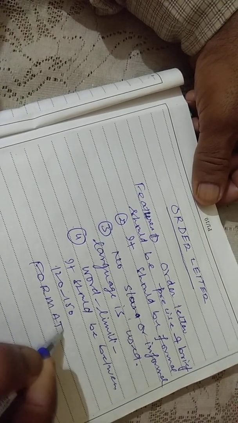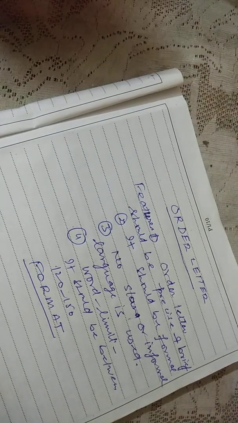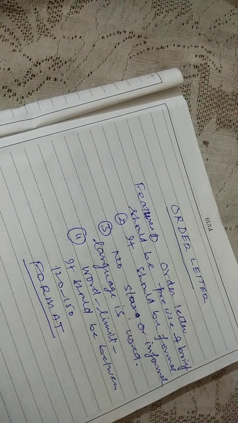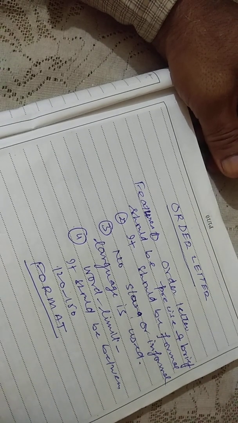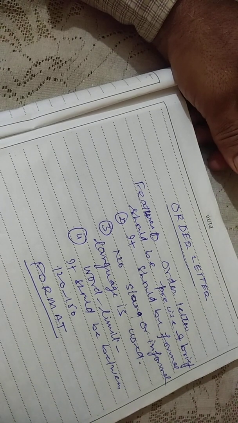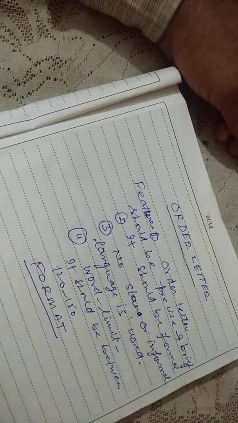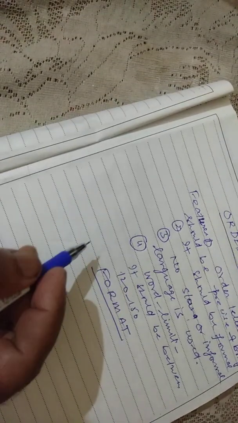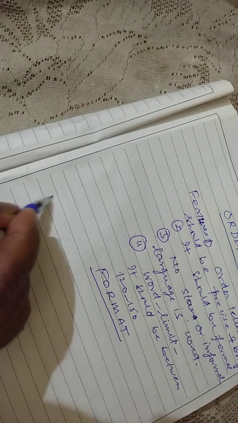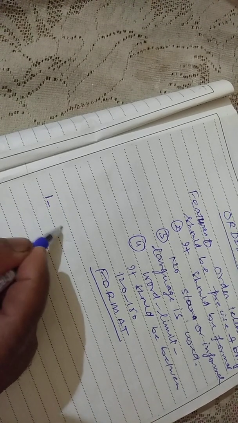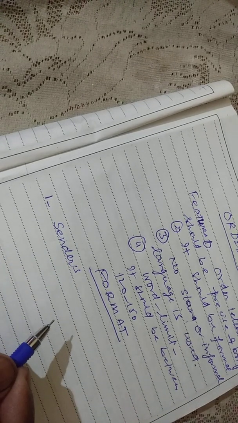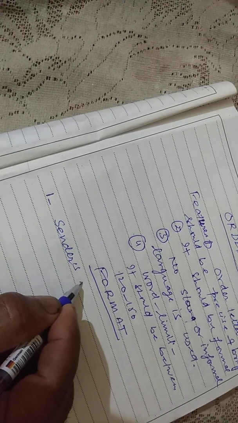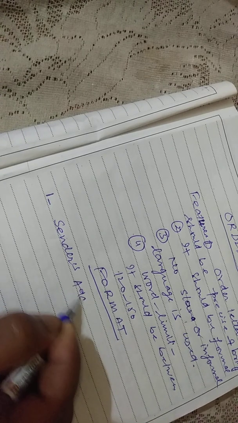As I have already said, there is not much difference in the format of both the letters, inquiry letter and order letter. Even though, I would like to tell you once again. First of all, you will write the sender's address.